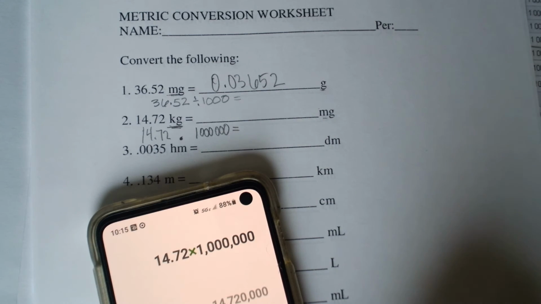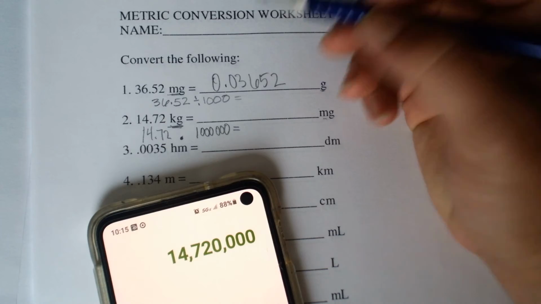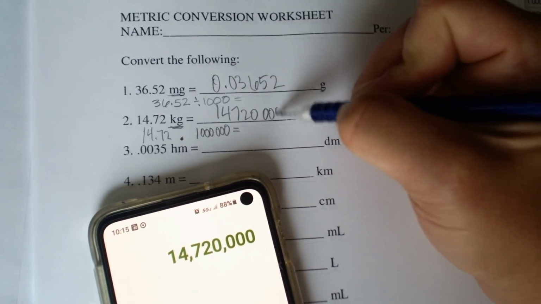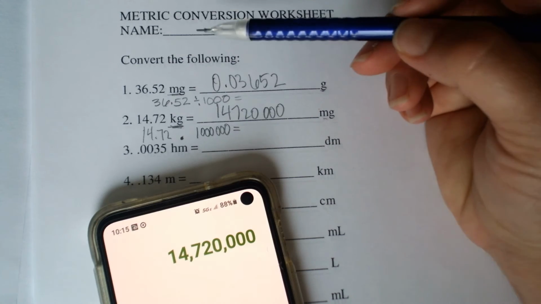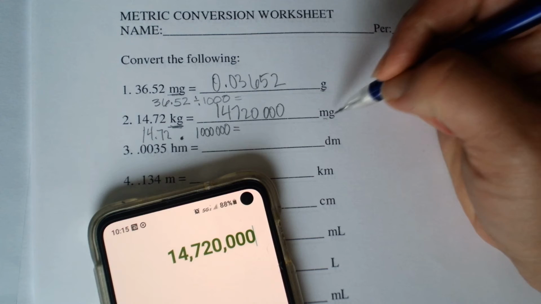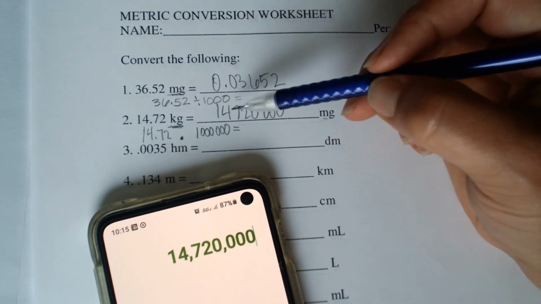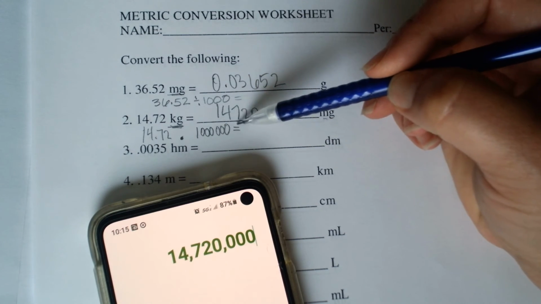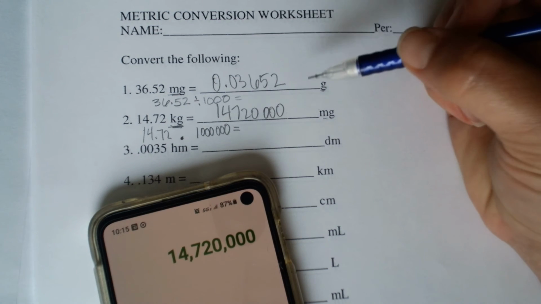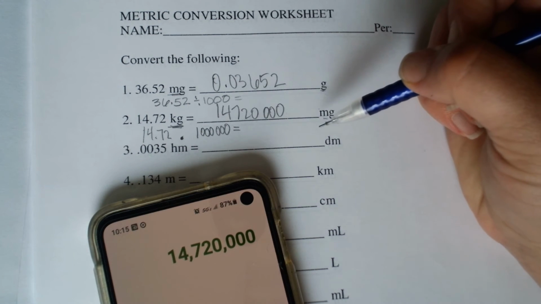There's 6 zeros. To model moving the decimal point, we know our number is going to get way bigger because there's a lot more little things than big things. So if I go 1, 2, 3, 4, 5, 6, I move the decimal point.